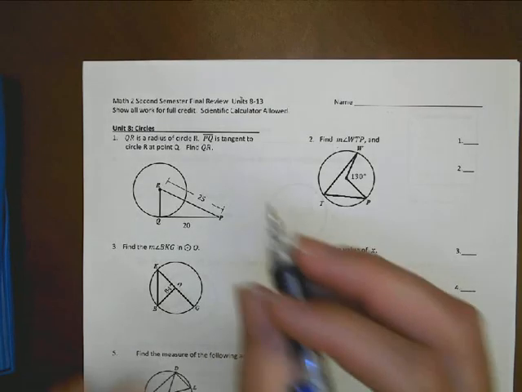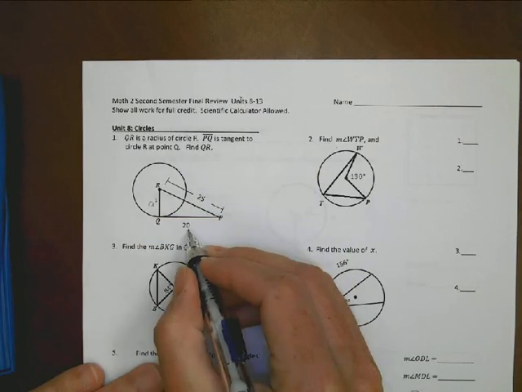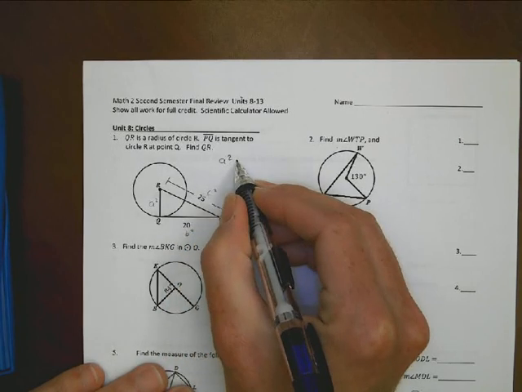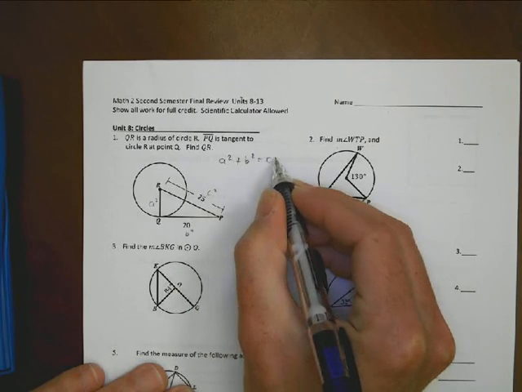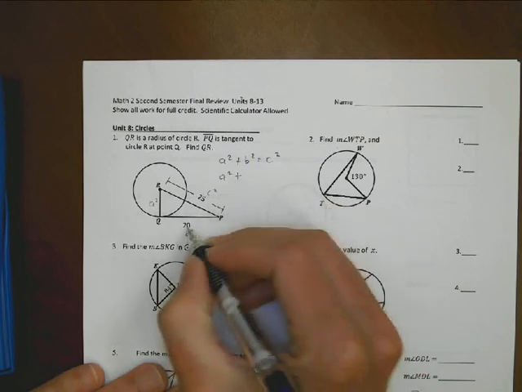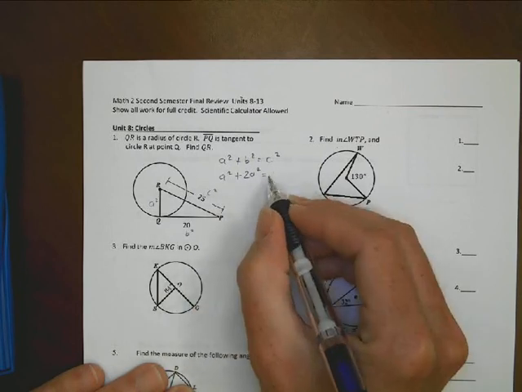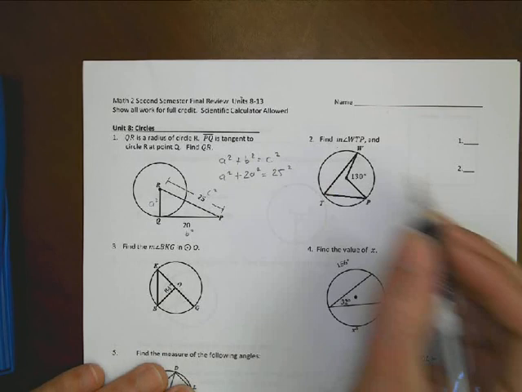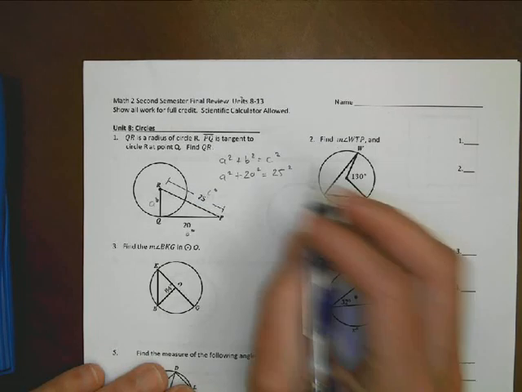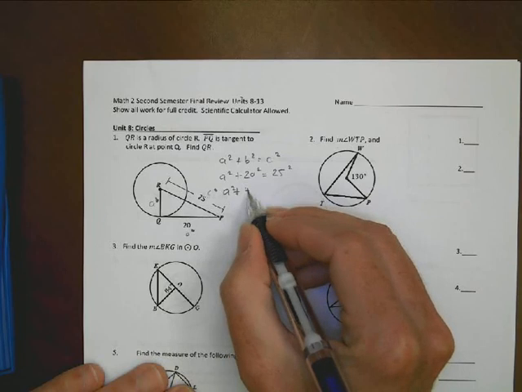And let's start with number 1. Number 1, we have a triangle, and we have an a squared plus b squared and a c squared here. And so I can set this up as a squared plus b squared equals c squared. And they didn't give me the a, so I'll leave the a squared there. And my b squared in this case is 20 squared. And that's going to equal my c squared, which is 25 squared. Okay, I probably should have left these as ABCs. Sorry about that.